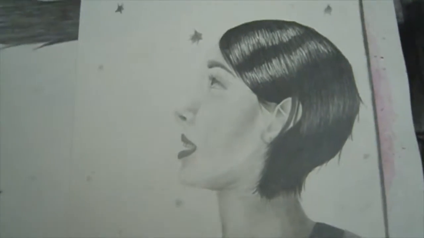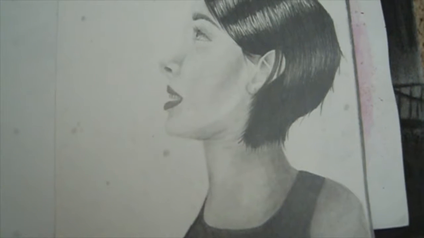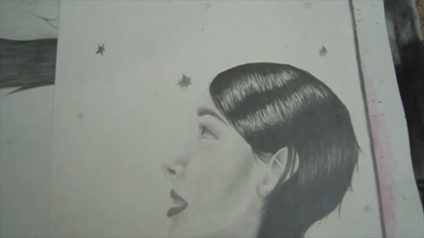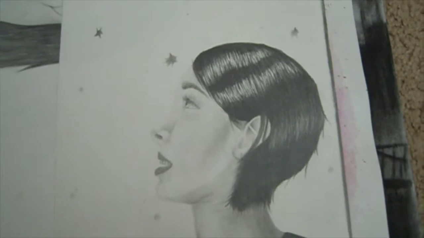Okay, this one was part of my concentration. I used my friend as reference for all of the people you see in my concentrations, except for that one with the vegetation.